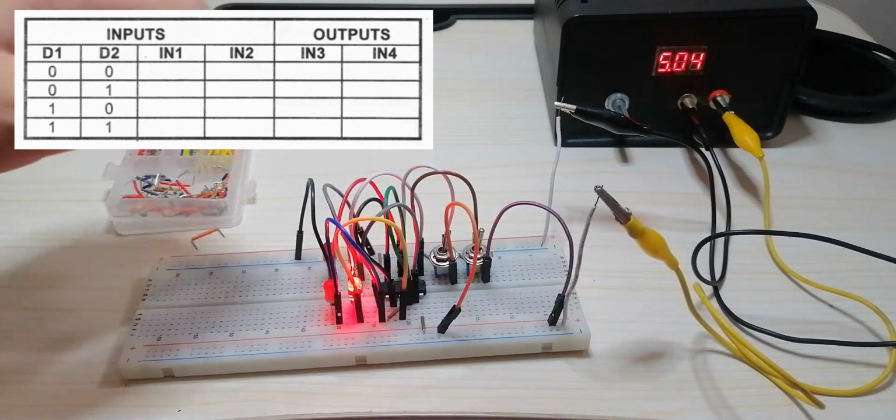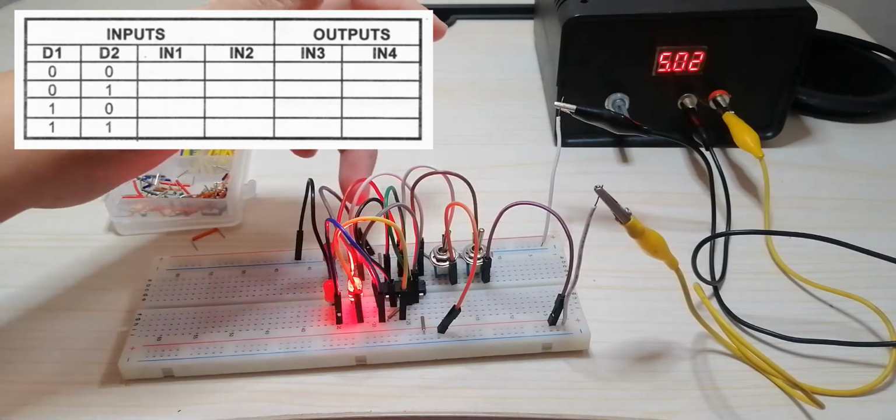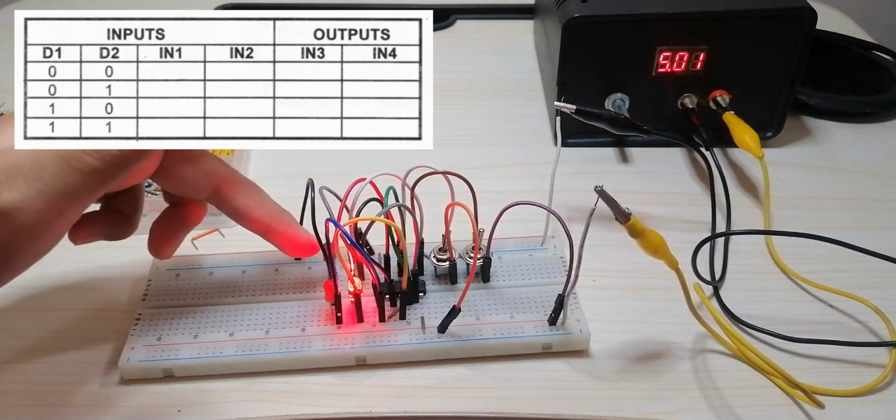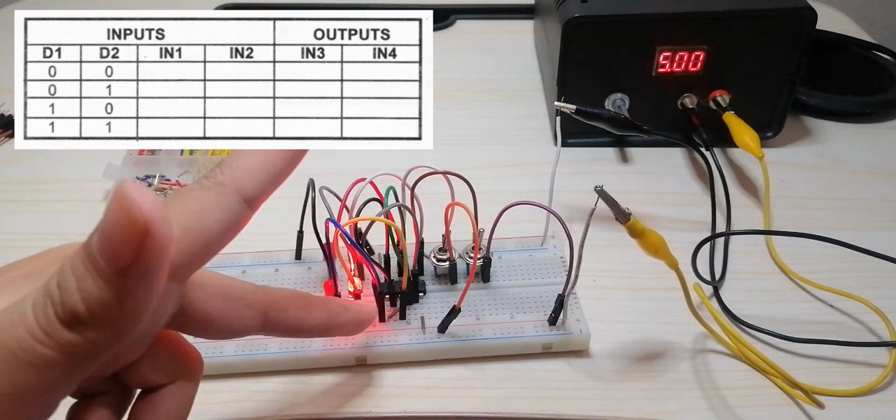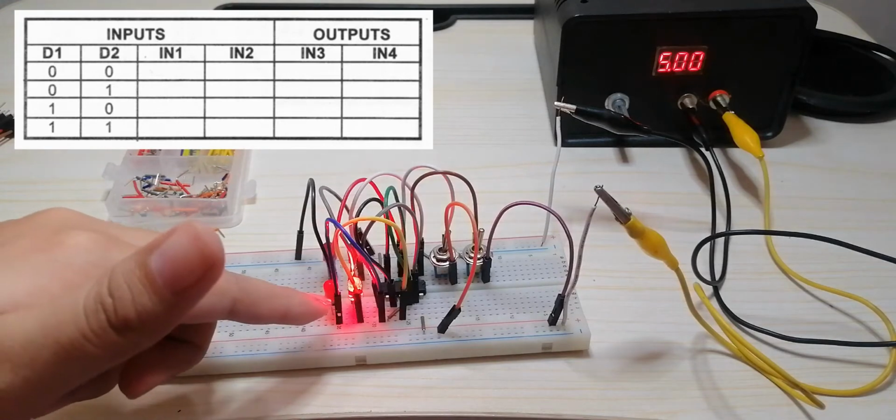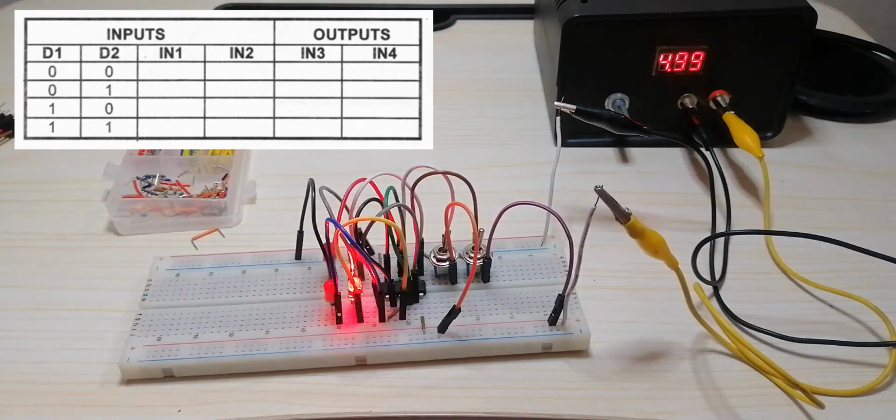So in the switch, this is in 1, in 2, in 3, and in 4. So when the D1 and D2 is at logic 0, the only at logic 1 is the in 3.